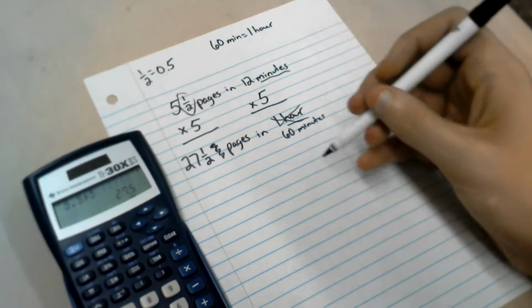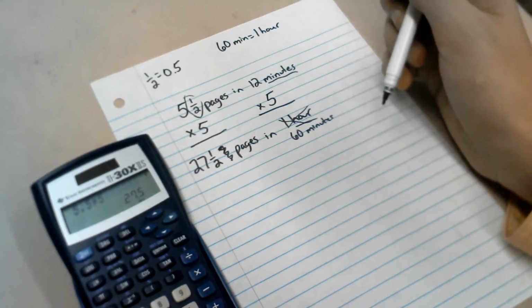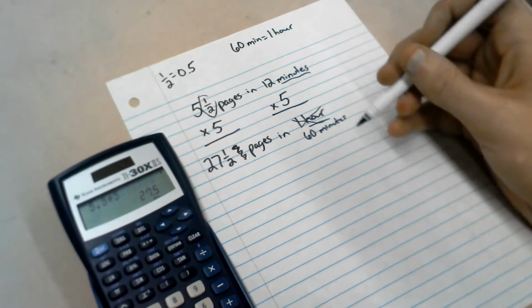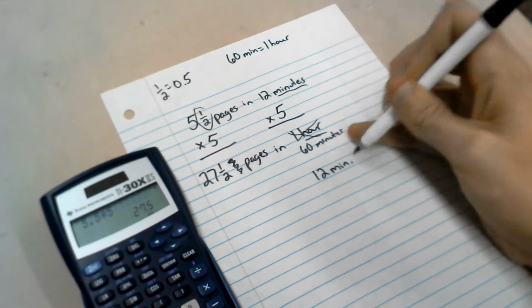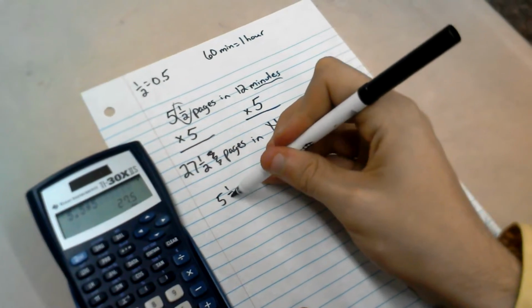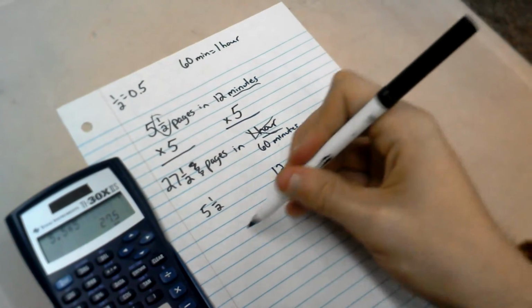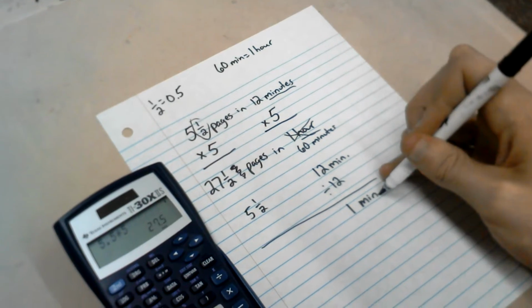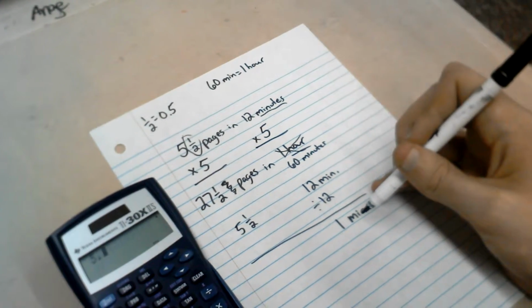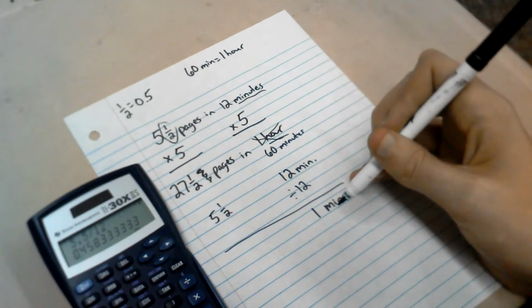Now to go the opposite way, if I said how many pages can Kevin read in 1 minute? Now instead, I'm taking that 12 minutes and that 5 1/2, and I'm going to now divide by 12 to give me 1 minute. So I'm doing the same thing over here, 5.5 divided by 12, and I get a crazy looking answer right there.